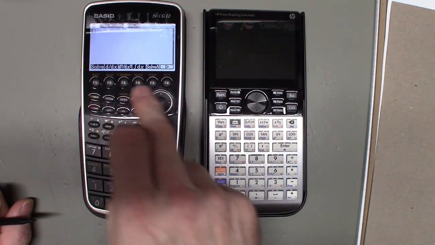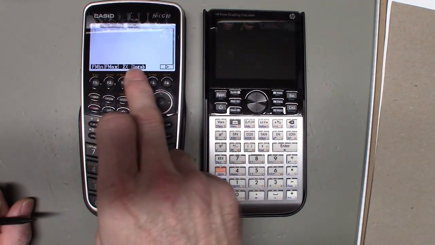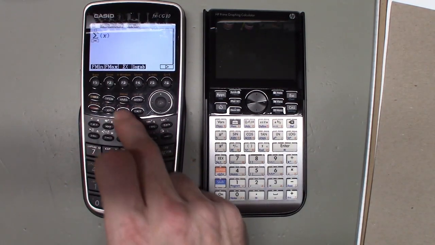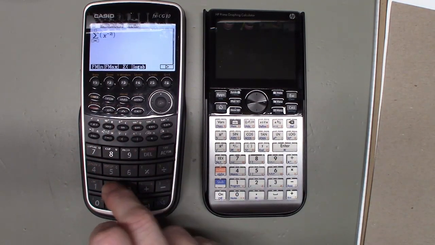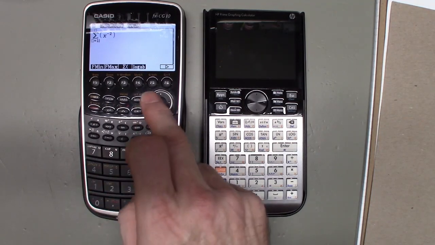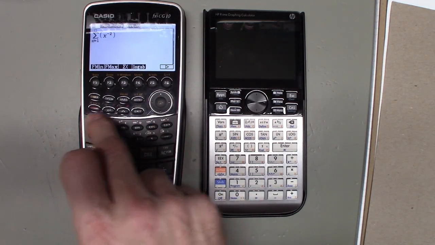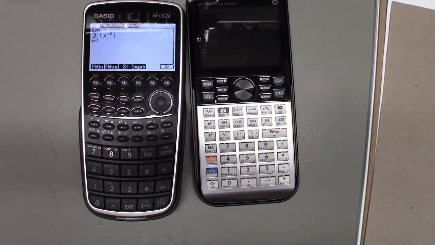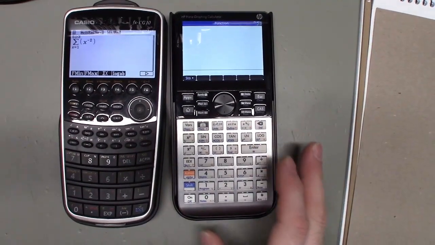Let's see, calculator, summation, x minus 2, 1, x, 500, and we'll turn on the HP.